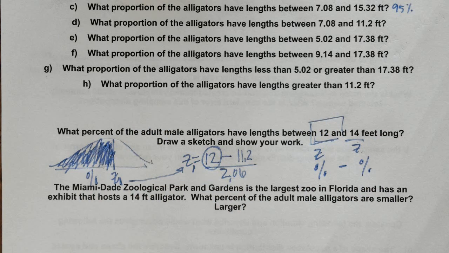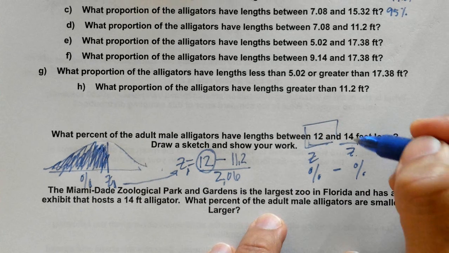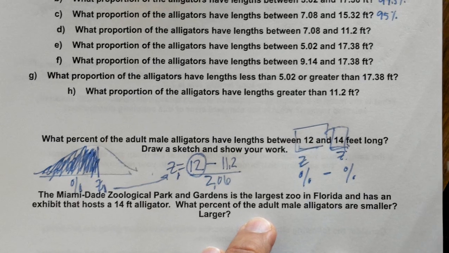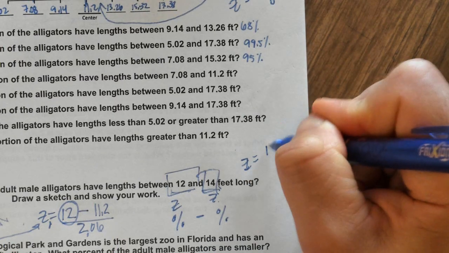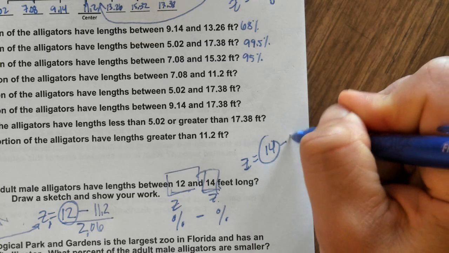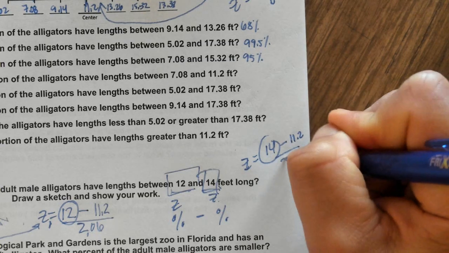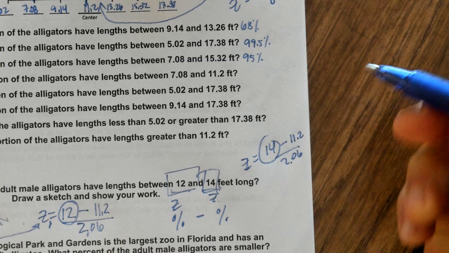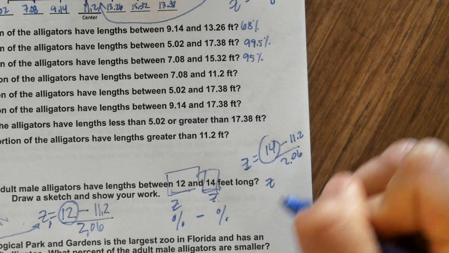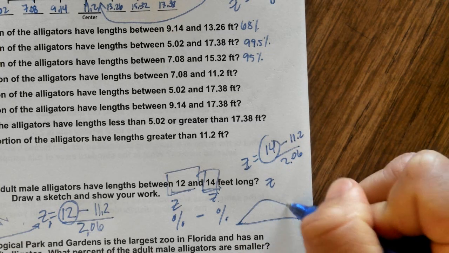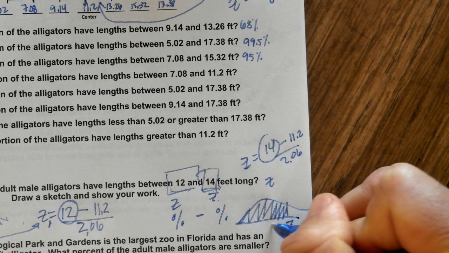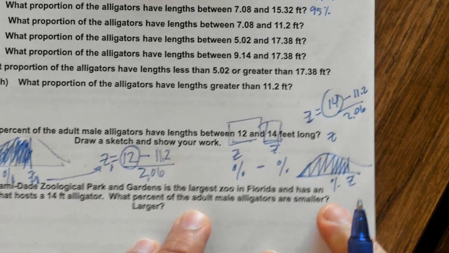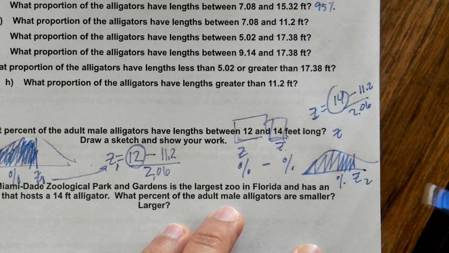I would then calculate for 14 feet. So you would have z equals 14, the observed, minus the mean, over the standard deviation. This z-score would be higher because it's 14, which would have a higher percentage. This is my z2.